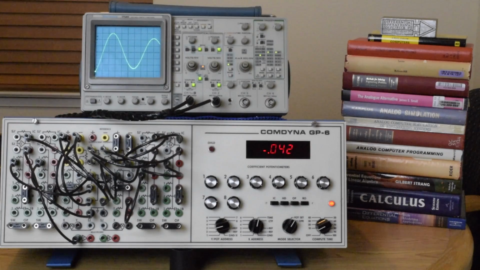So hopefully it will make a little more sense with what I'm doing when I'm solving the problem, because it's time-consuming to describe this in detail on every problem that's solved, but you get an idea of the overall inputs and outputs of the analog computer.